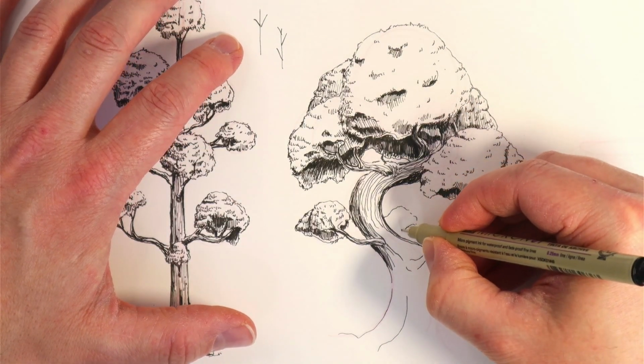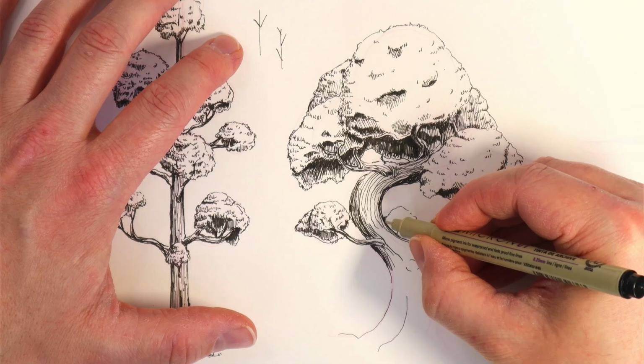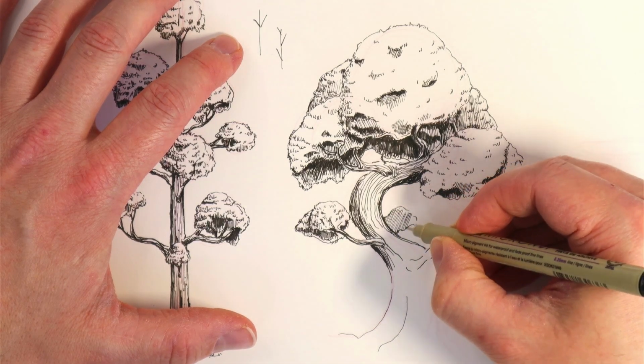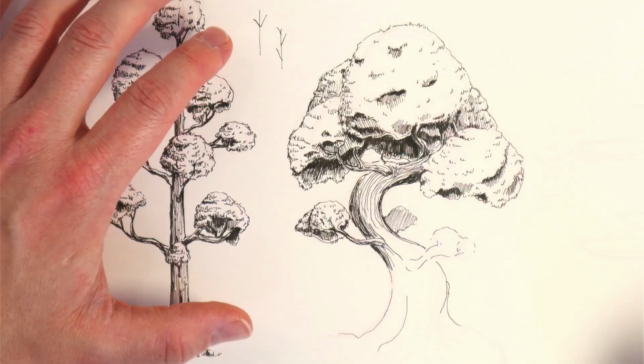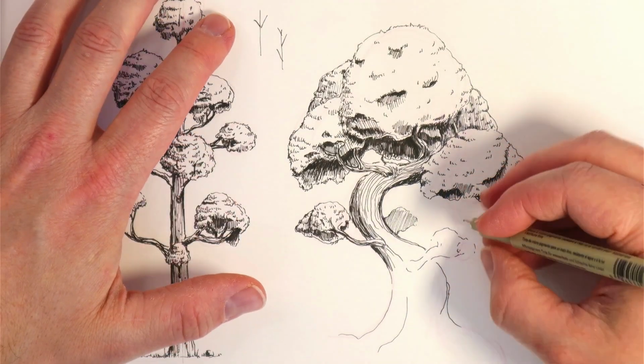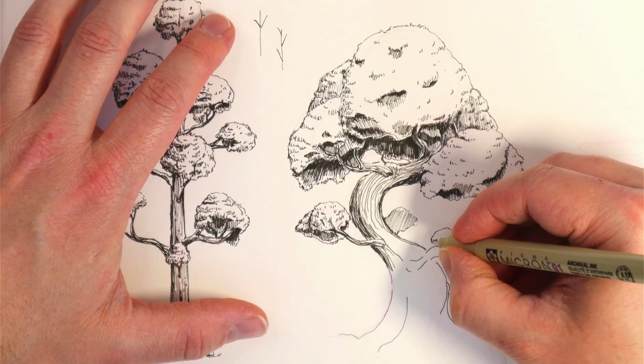For this tuft that is back behind the tree, I am simply going to shade it in. This is something you can do with pieces that are in the background. It just implies that it's there, it's shaded. We can't make out the details, presumably, because it's further back, it's smaller.